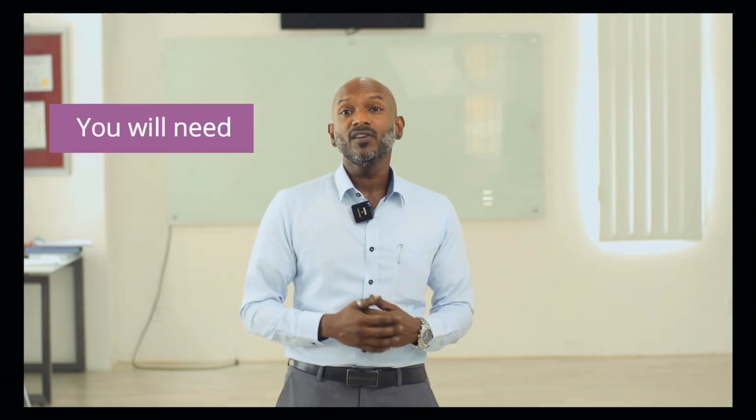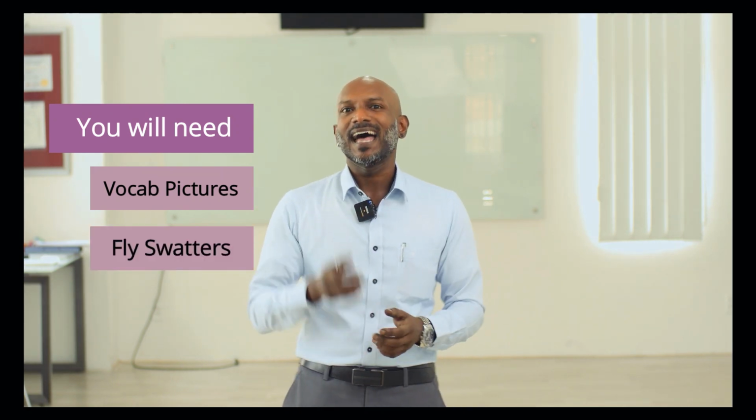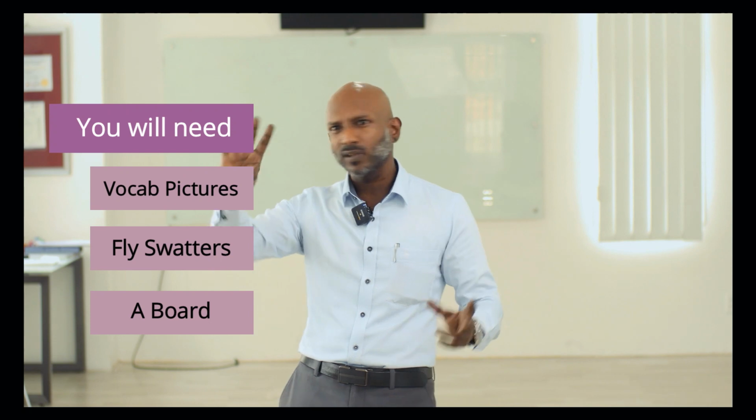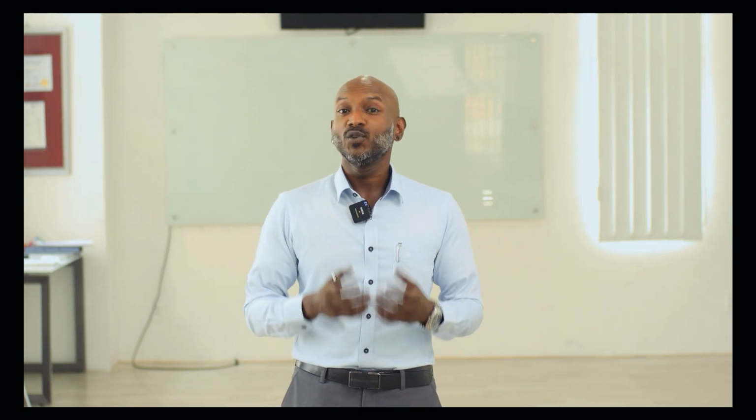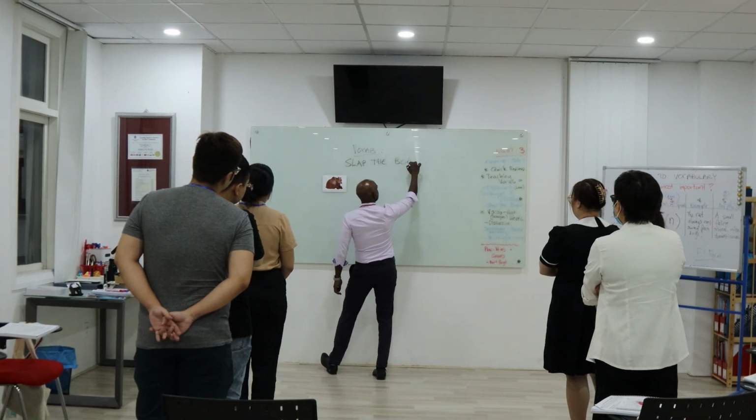So guys, to prepare, you need a set of target vocabulary related to the lesson printed out on flashcards, 2 fly swatters for each of the teams, and a board or a clear space, for example, like a wall, to display the flashcard. As with most competitive team activities, you also need a marker or chalk to write and show scores on the board. Now that you have everything prepped, let's get started with the steps.